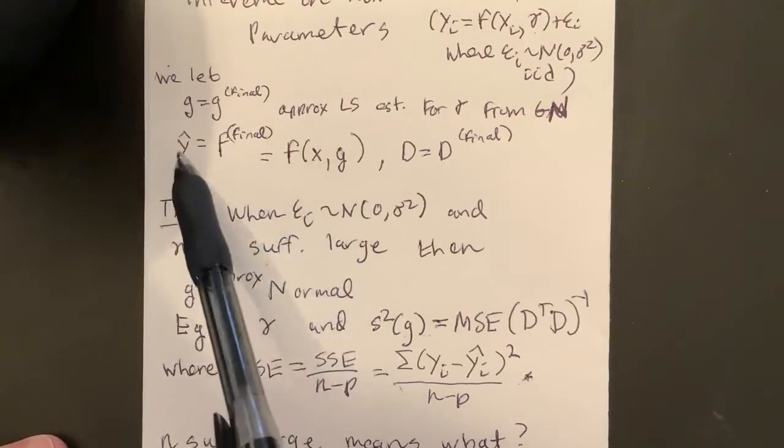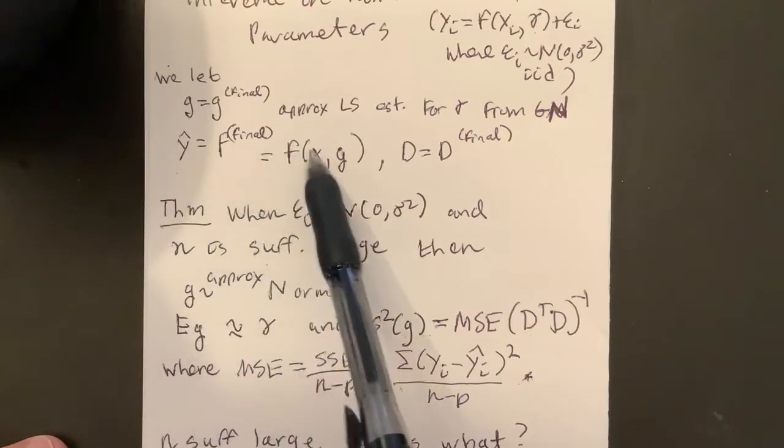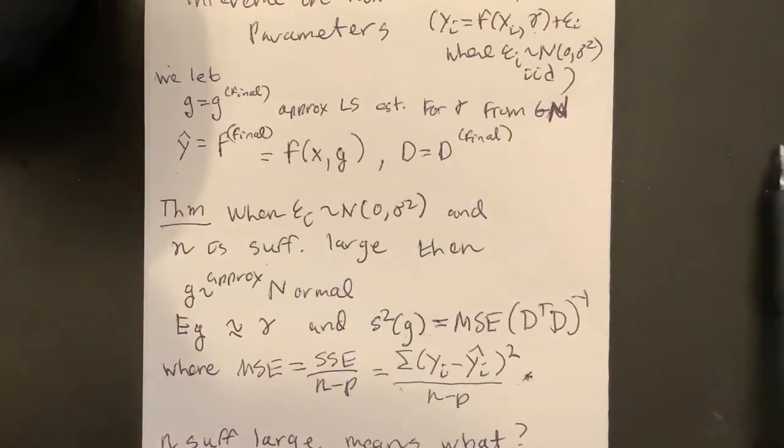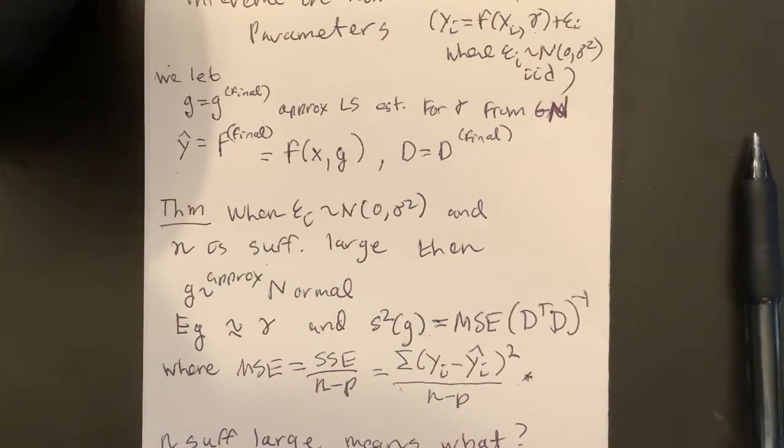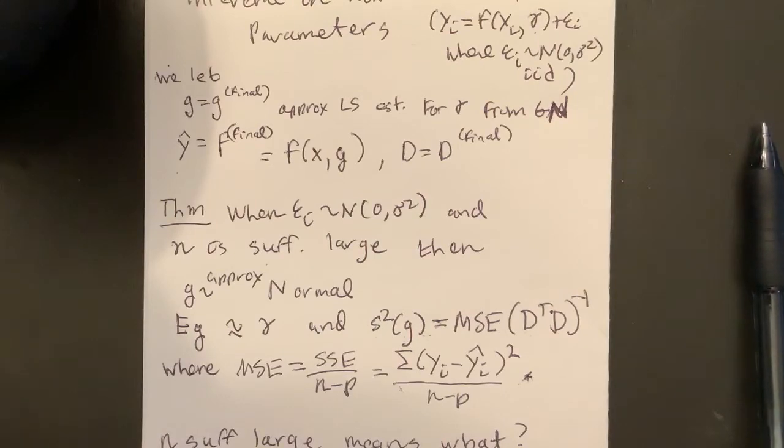That is really the final fitted value. This is just f evaluated at now the final parameter, right? And that's what you just put in your final parameters. That's your best shot at gamma. So you plug those in, leave x a variable, and that should give you your fitted value, your function.